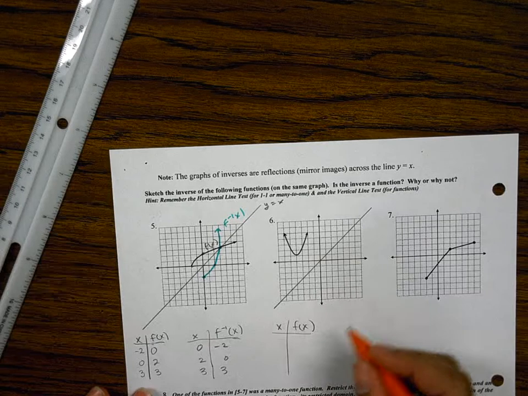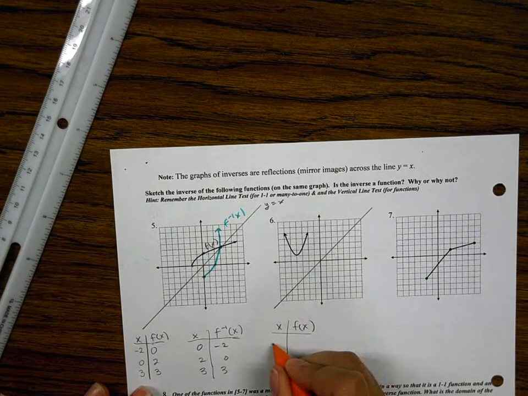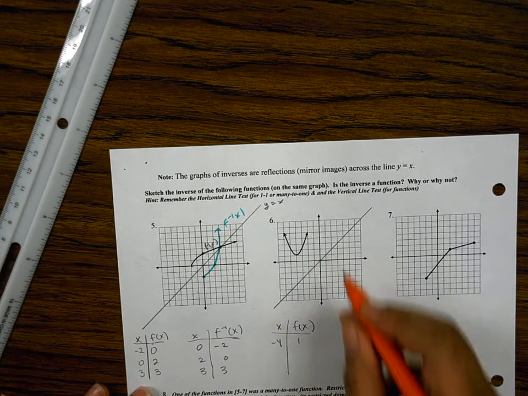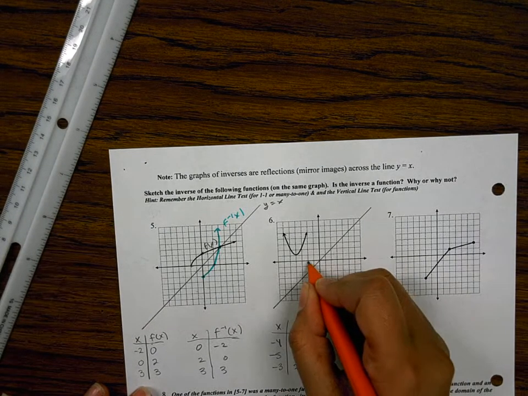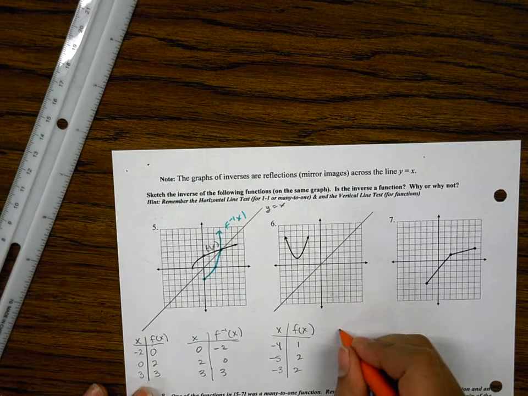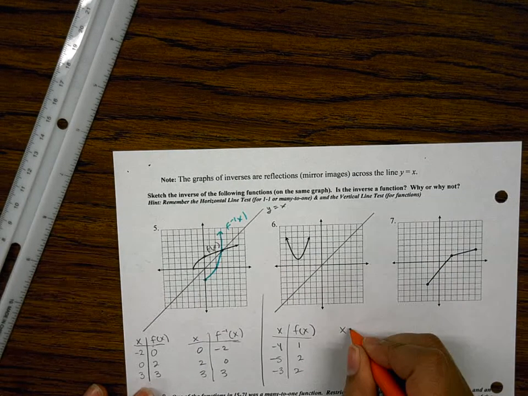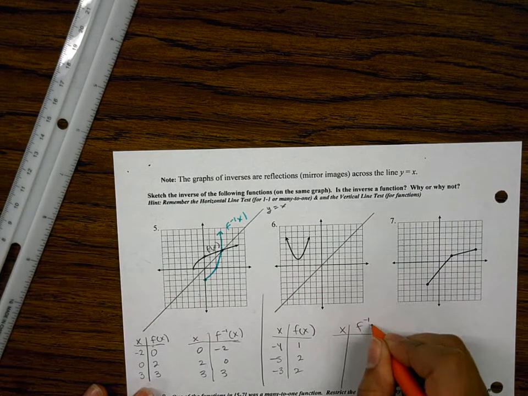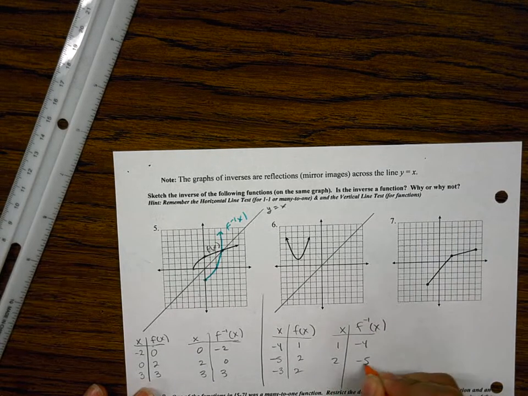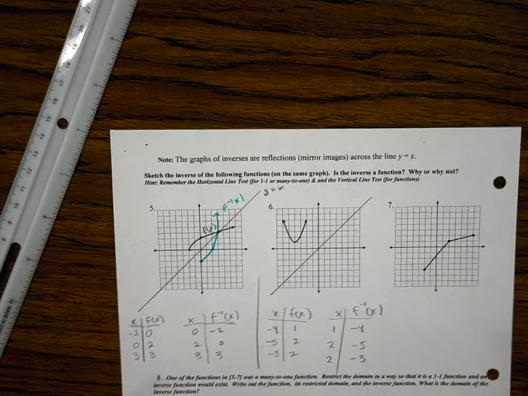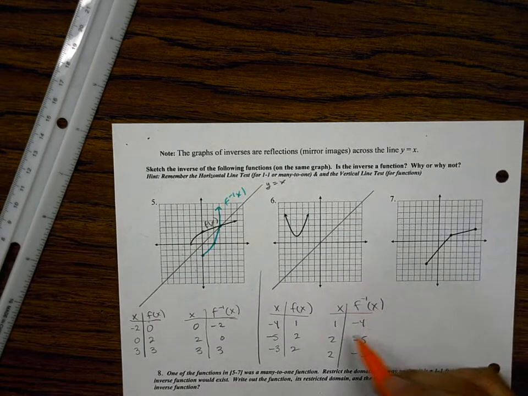T-chart, x, f of x: -4, 1, -5, 2, and it looks like there's also a -3, 2. 1, 2, 3, up 2. Okay, x and f inverse, so you flip them all: 1, -4, 2, -5, and 2, -3.